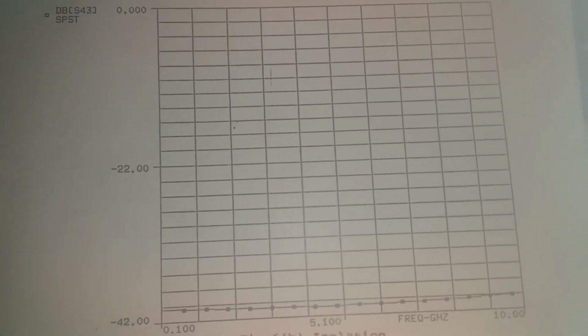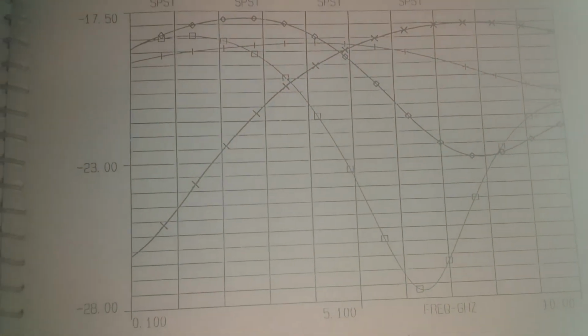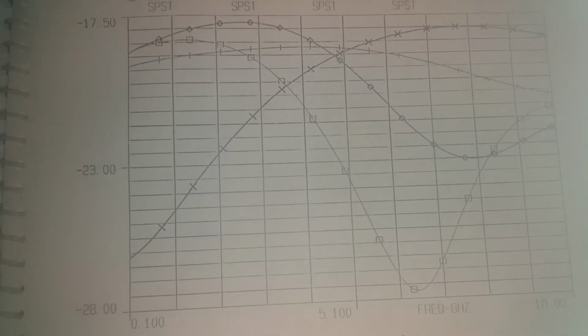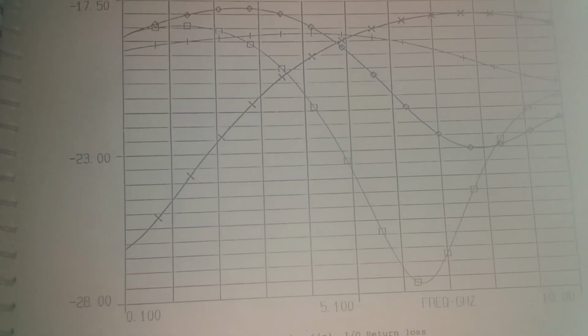And the return loss is better than... here is the return loss, and it is better than minus 15 dB throughout the frequency band.